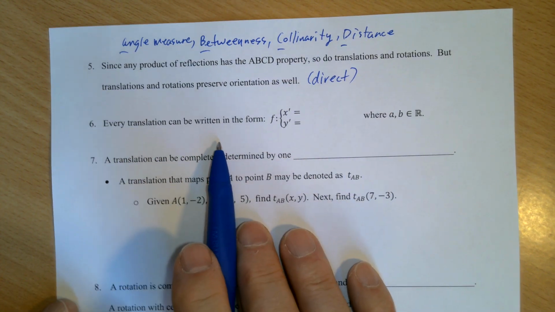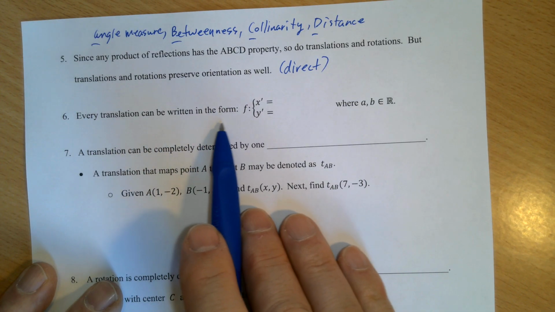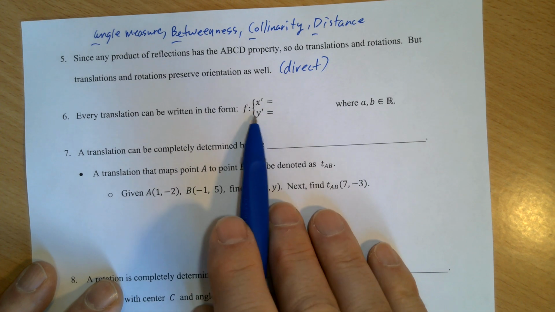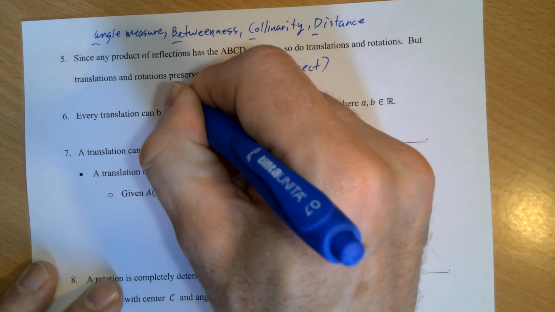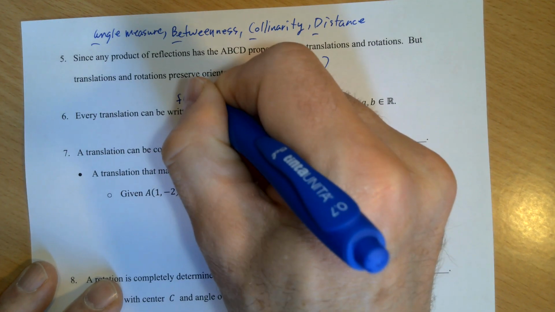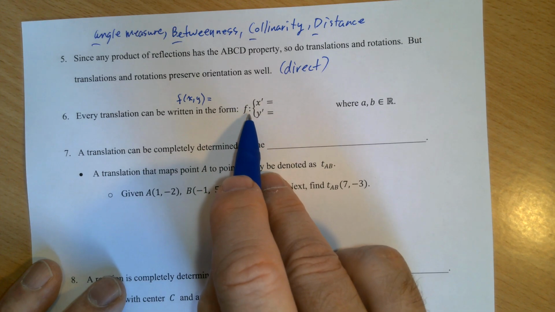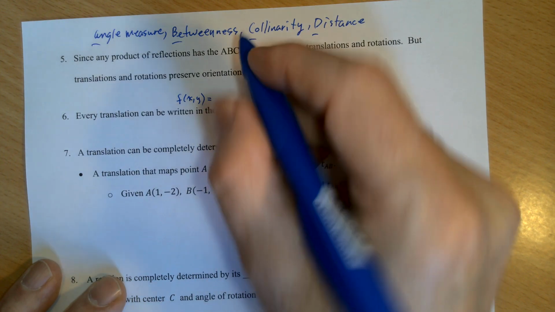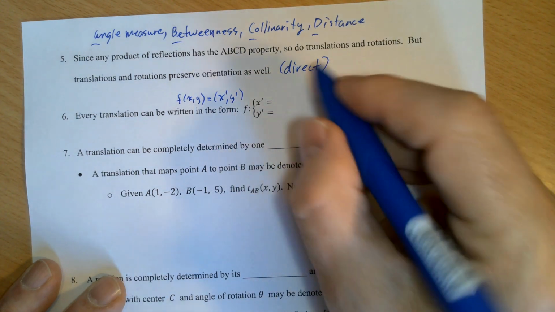Move on to number 6. Every single translation can be written like this. F, what does F do to xy? We could have written it as F of xy equals. We left off the xy though, which is common. How do you get the new x prime, y prime? You simply add or subtract a number.